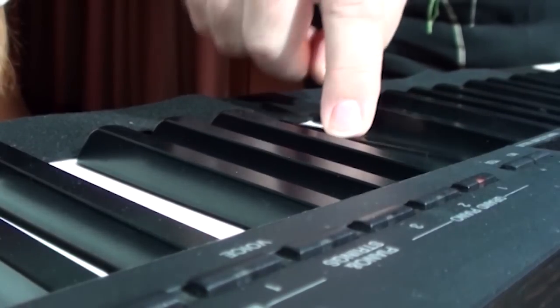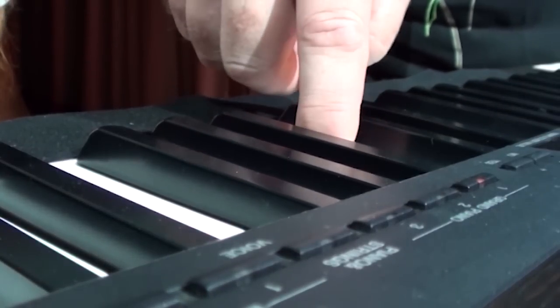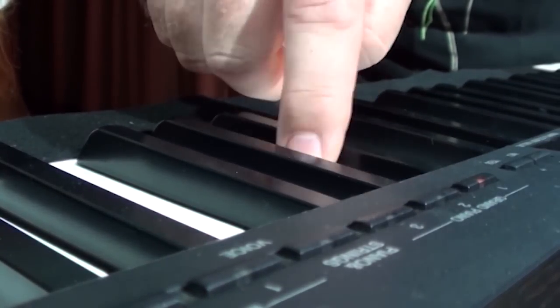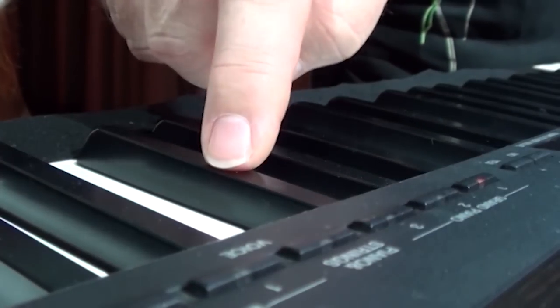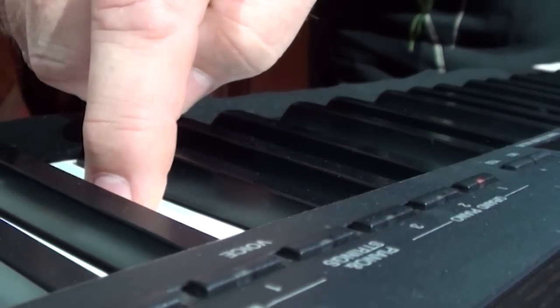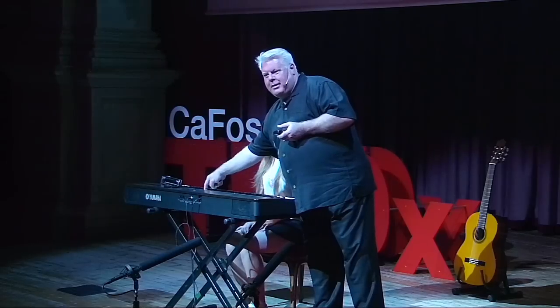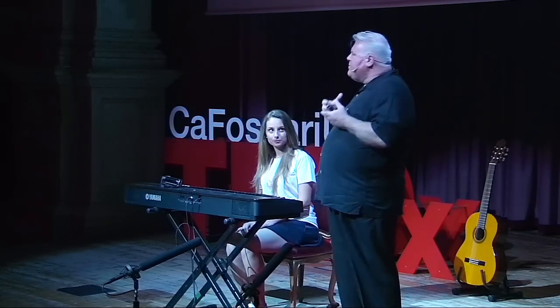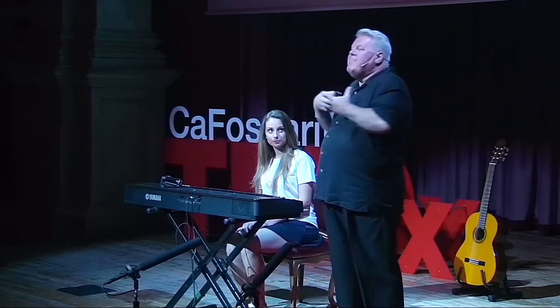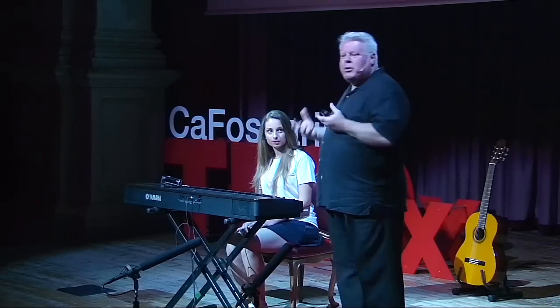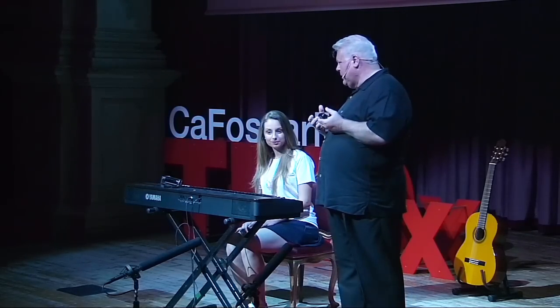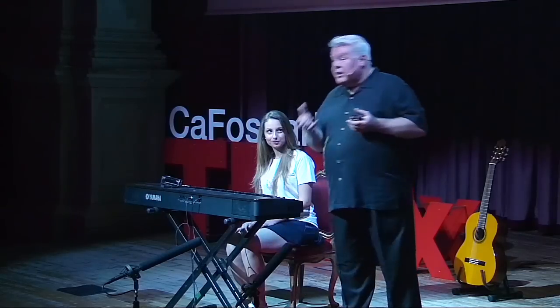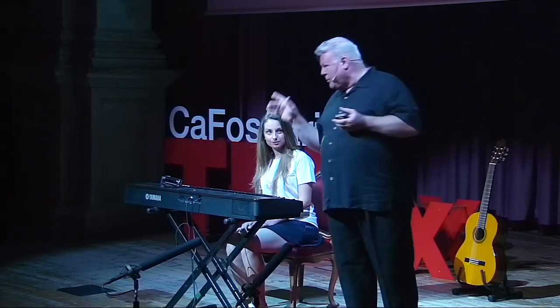Step of 3, step of 2, step of 1, step of 1, step of 3, step of 2. Now, different scales can be used to produce different emotional responses within an audience. And scales are the building blocks of harmony, of melody.